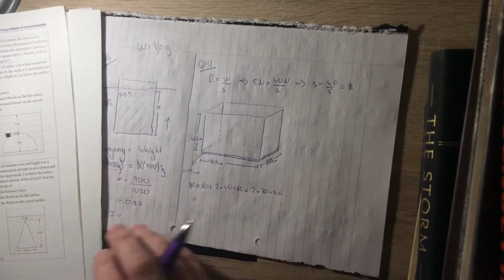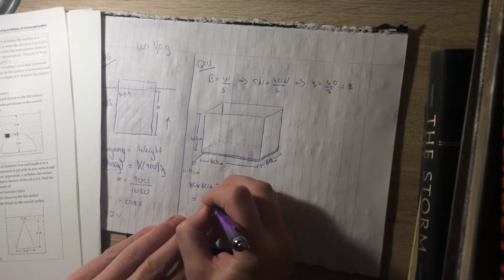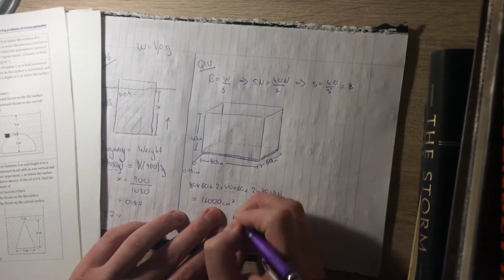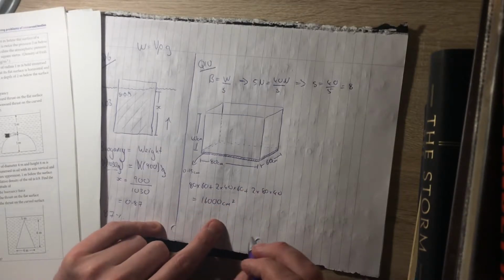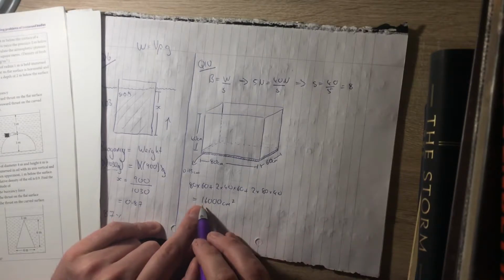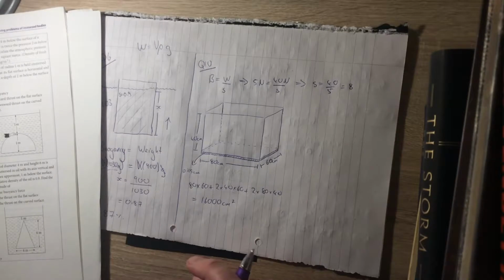And that is going to give you, so I have this from earlier, 1,600 centimeters squared. Okay, that is the total area. If you want, you could change that. That's 1.6 meters squared if you know that there's 10,000 centimeters squared in a meter squared.